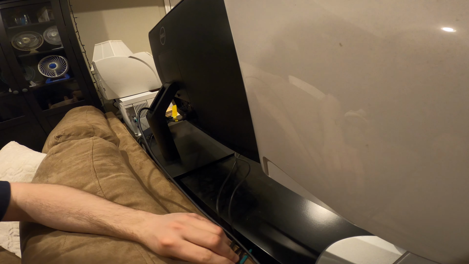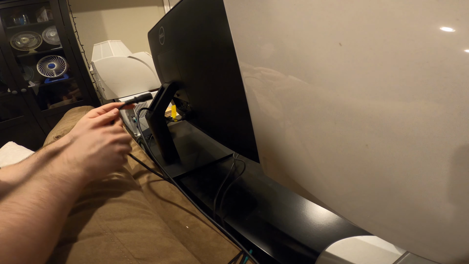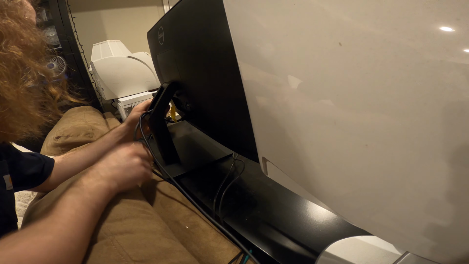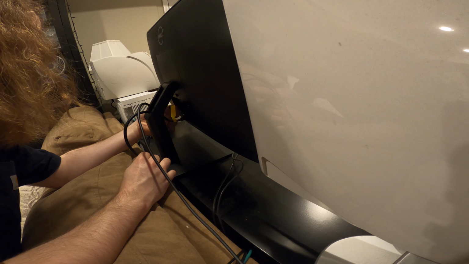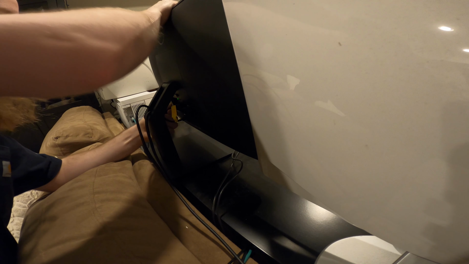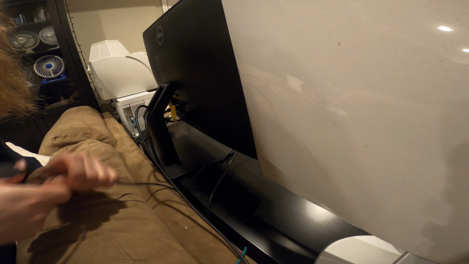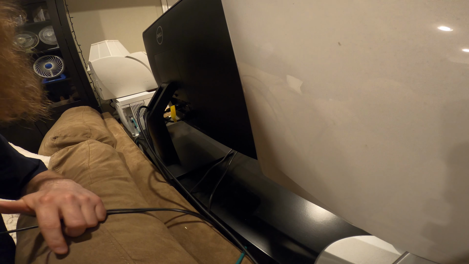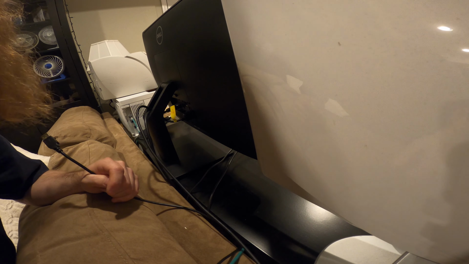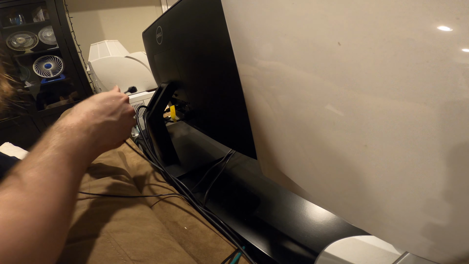So into the other one, we need to get AC power. Computer mouse. And computer keyboard.